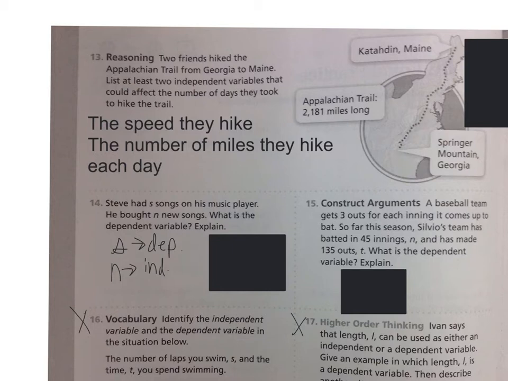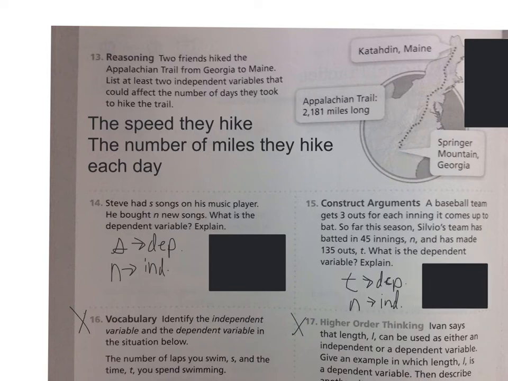Number 15, a baseball team gets 3 outs for each inning it comes up to bat. So far this season, Silvio's team has batted 45 innings and has made 135 outs. What is the dependent variable? T would be the dependent variable because the number of outs depends on how many innings you are batting.